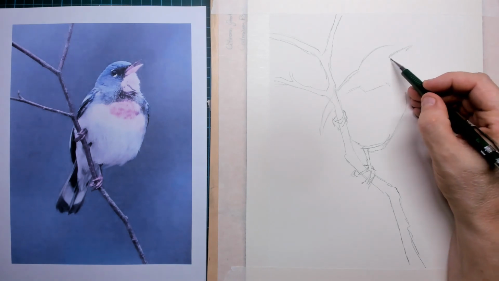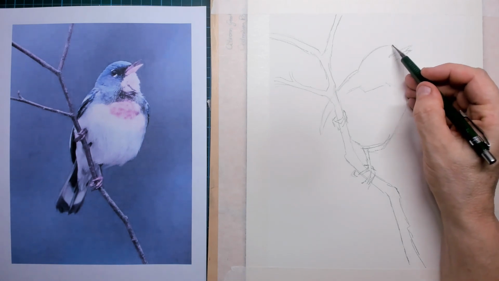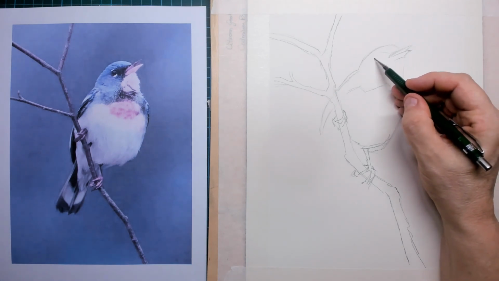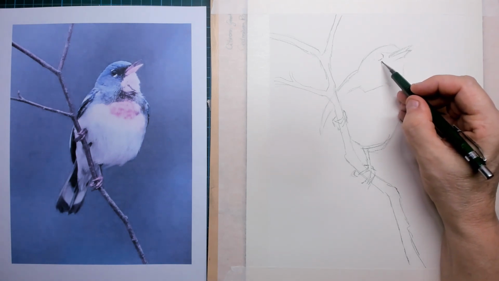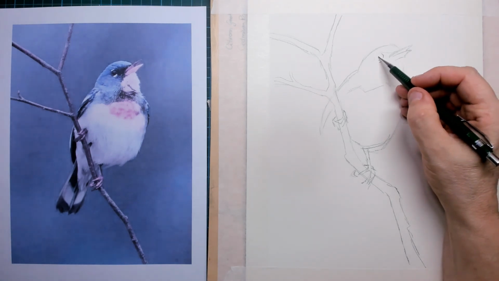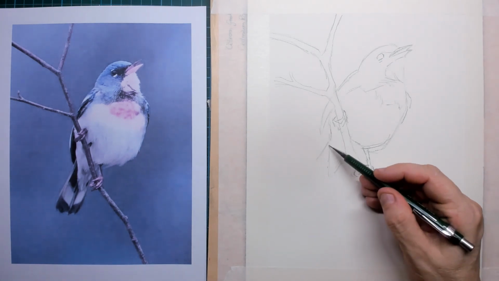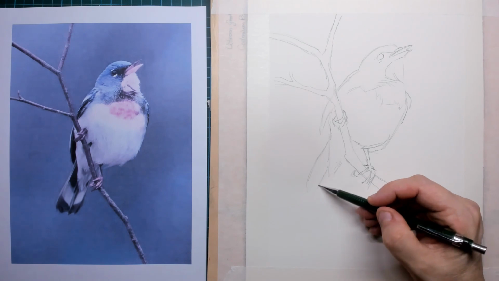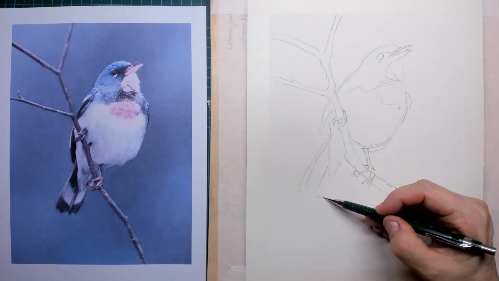Furthermore, I watch for the direction in which the bird is looking, and as far as I can see, it's singing a song or something. The beak is open, and once you've put in the beak, you know where to place the eye. Now what I can also see is the underneath of the tail.